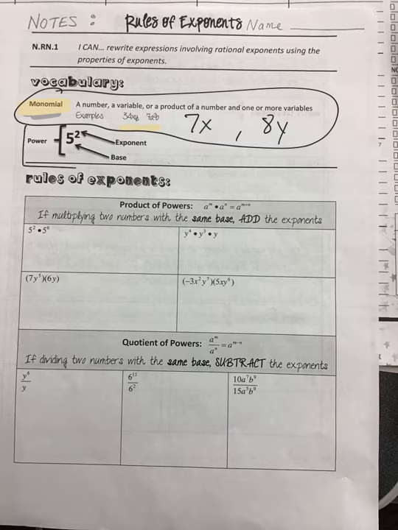Does everyone know what an exponent looks like? Yes. So everyone knows what the base is and what the exponent is, right? Does everyone have their calculator out?